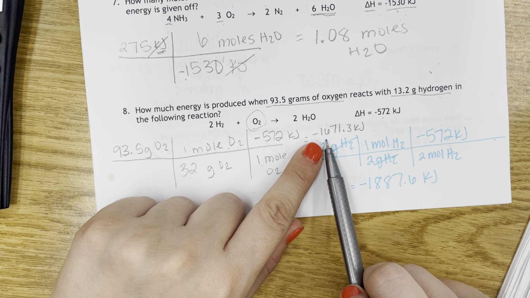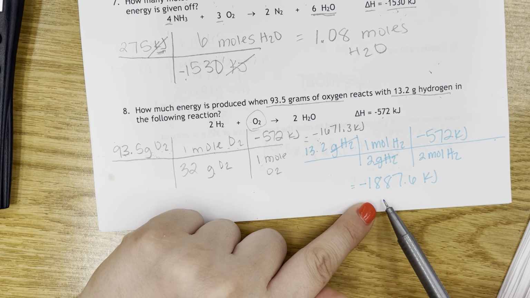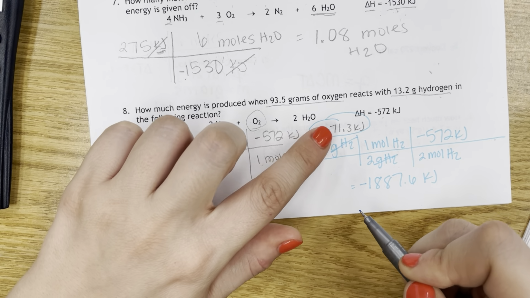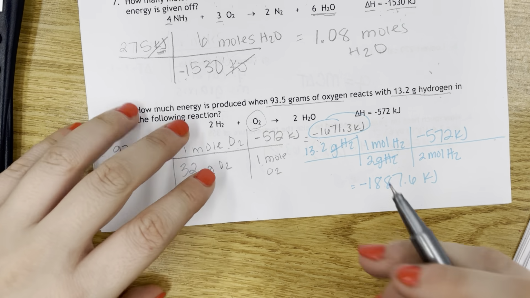Here, you have withdrawn $1,671 from your bank account. Here, you have withdrawn 1,887. So this is going to be the smaller number. We are losing less energy over here. Okay?